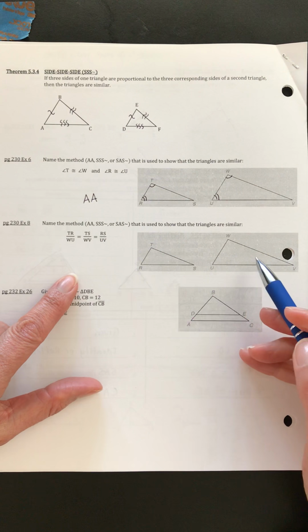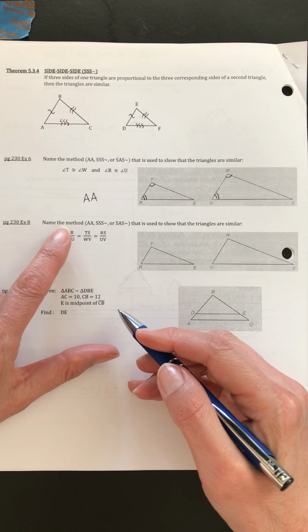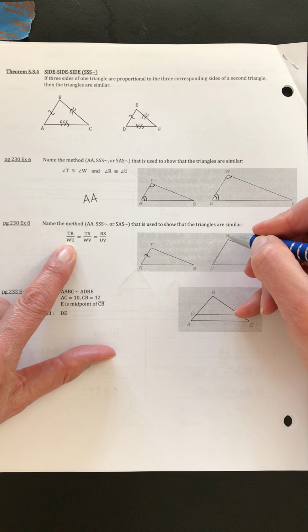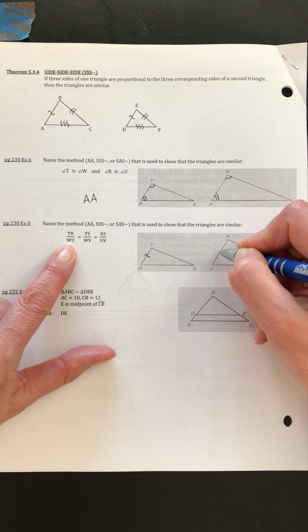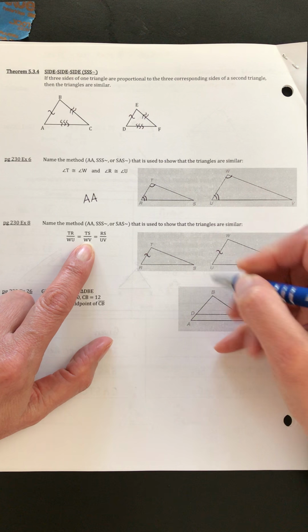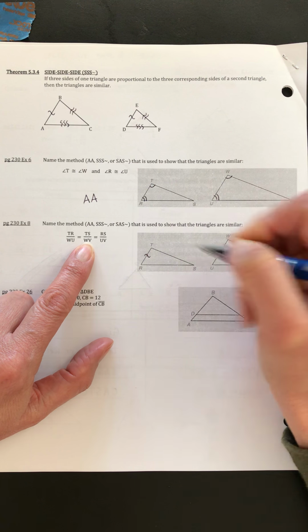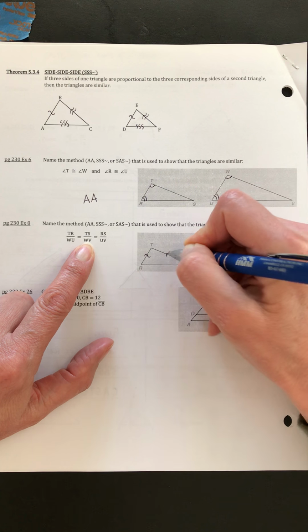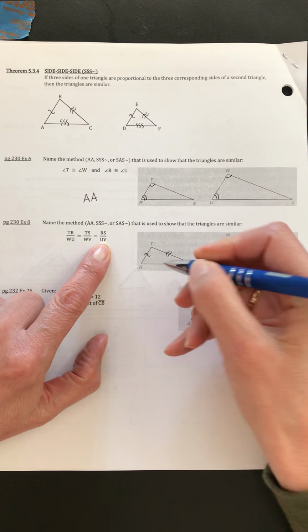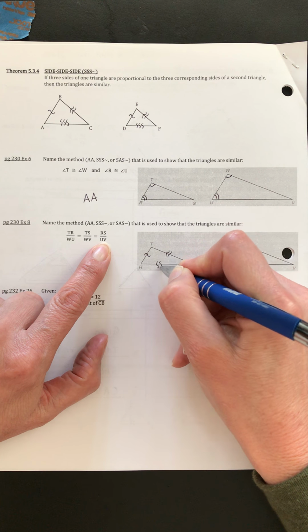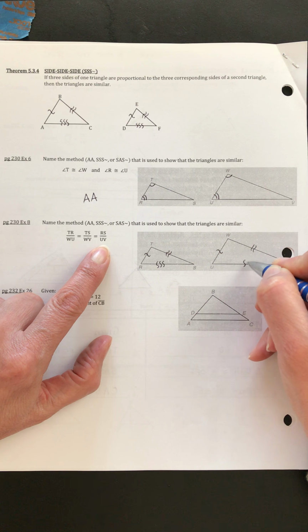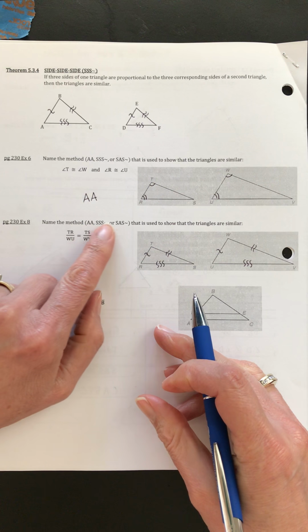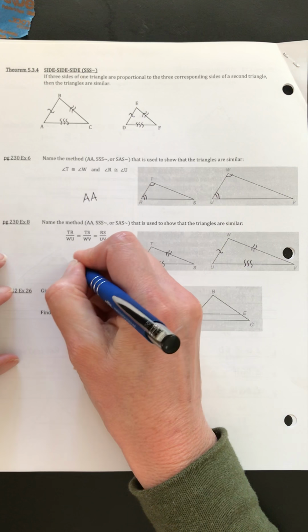Second problem, we're doing exactly the same way. So they're telling us the sides are in proportion. TR is proportional to WU. TS is proportional to WV, so we better put 2 on that one. And then RS is proportional to UV. So this is saying all the sides are in proportion, so which one is this? It's side, side, side, similar.